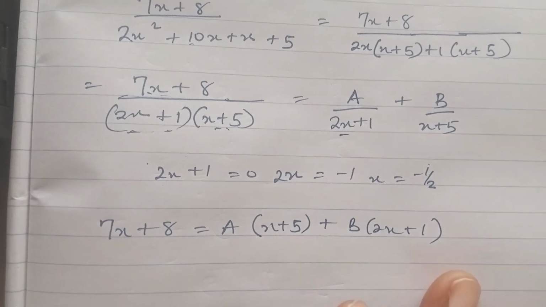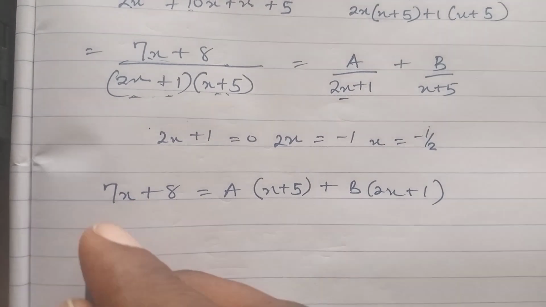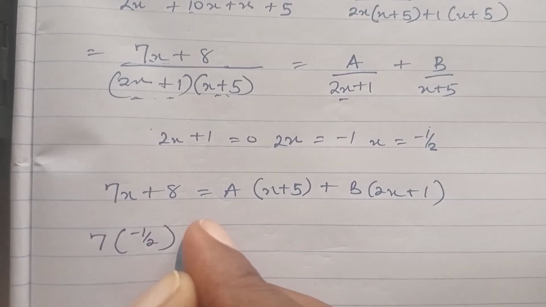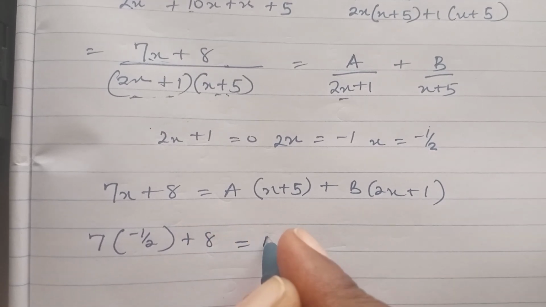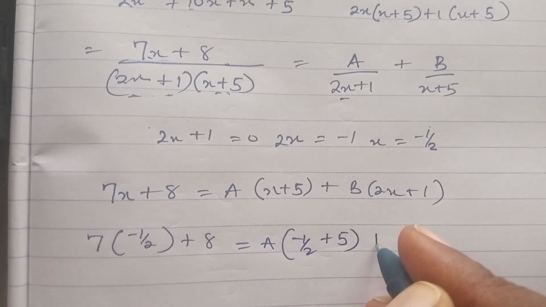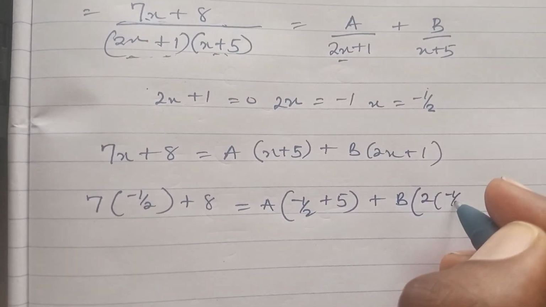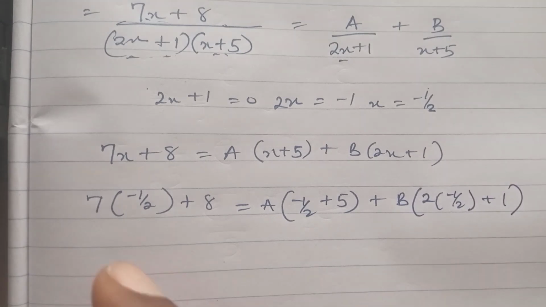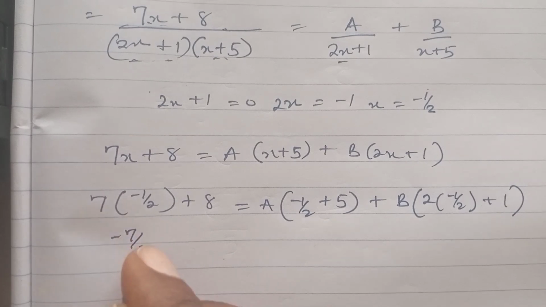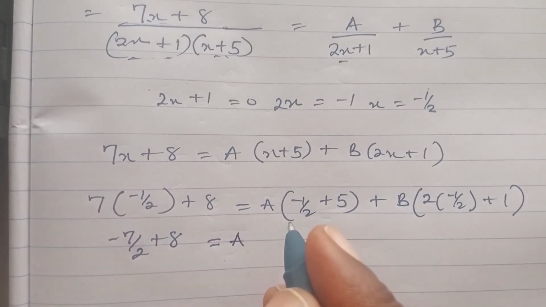So this is the form. Let's start with the first one. When x equals minus 1 over 2, we substitute x inside this. So we have 7 into minus 1 over 2 plus 8 equals a into minus 1 over 2 plus 5 plus b into 2 into minus 1 over 2 plus 1. So 7 times this, we're going to have minus 7 over 2 plus 8, which is equal to a, what is minus 1 over 2 plus 5?